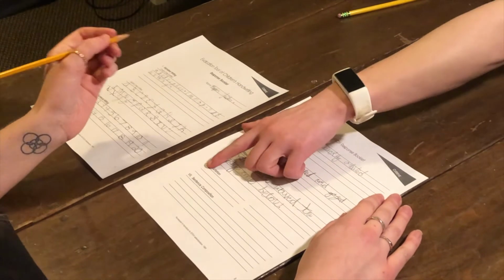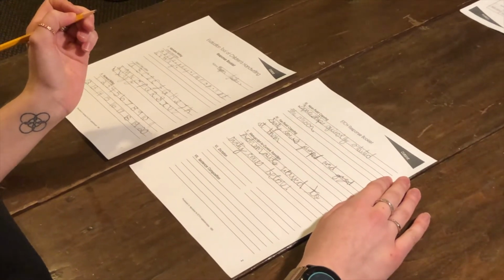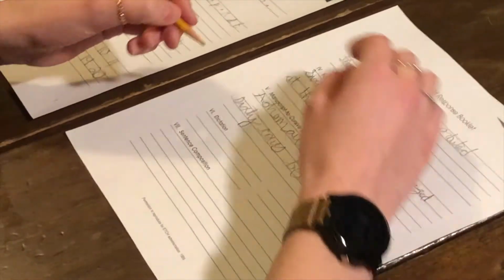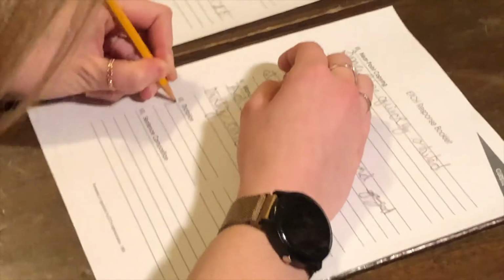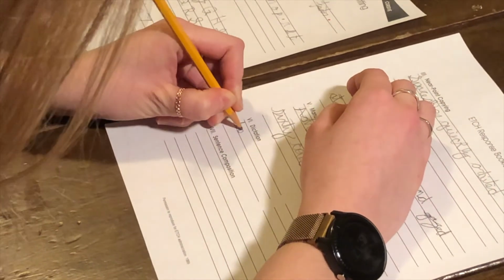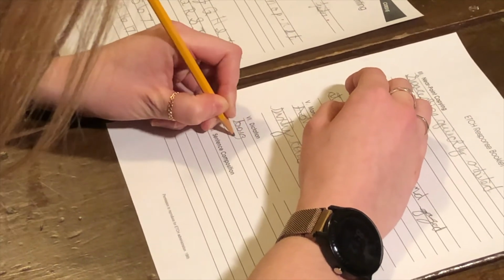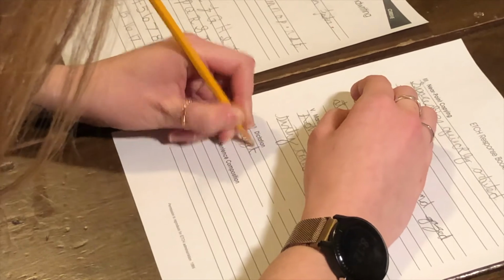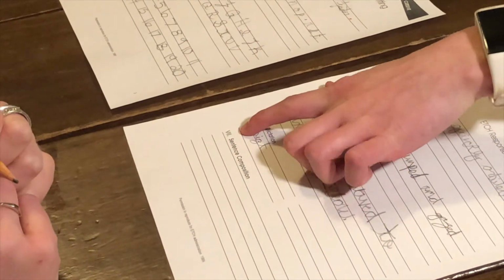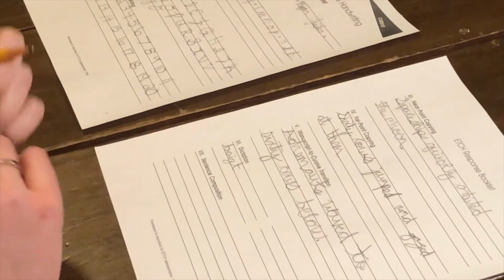On this line, write the letters B-O-I-Z-T. Next, on this line, write C-L-A-G-Y.